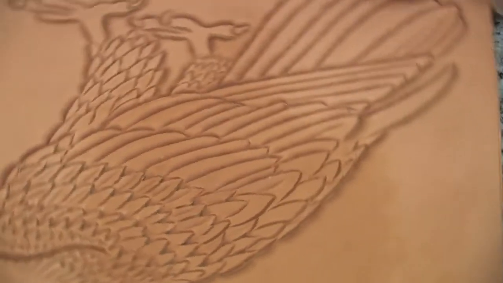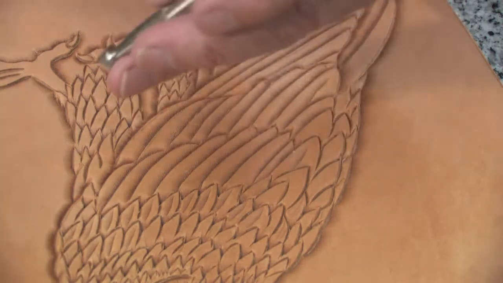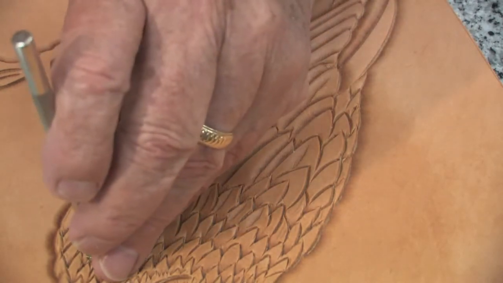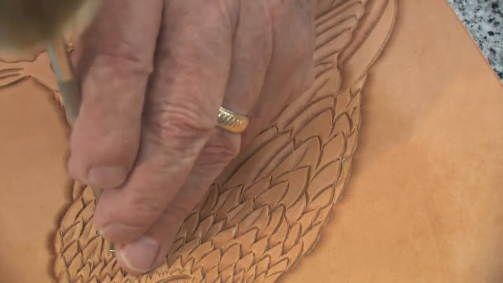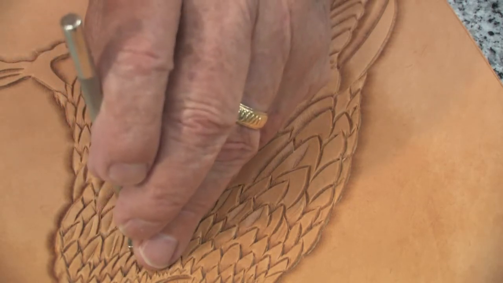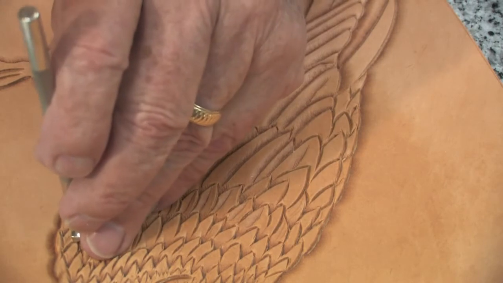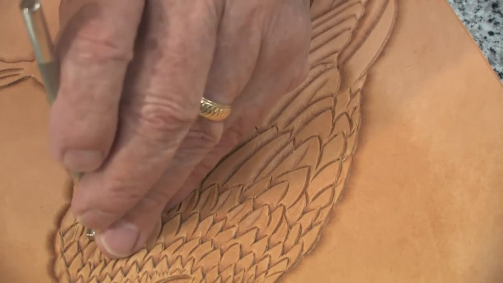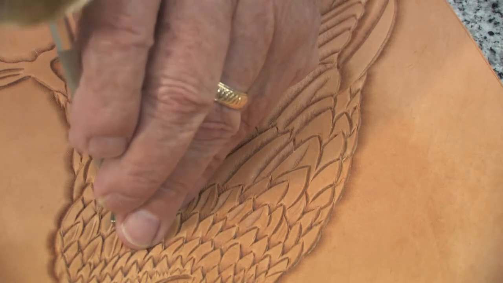Now I will turn it, and I will use the tool with the lines going in the other direction, and I will carefully create a quill in the center. Take your time.